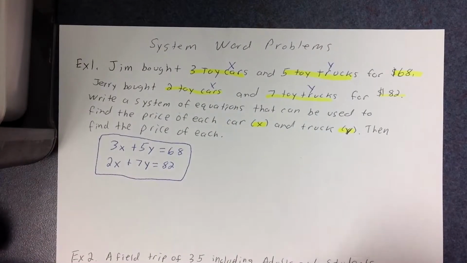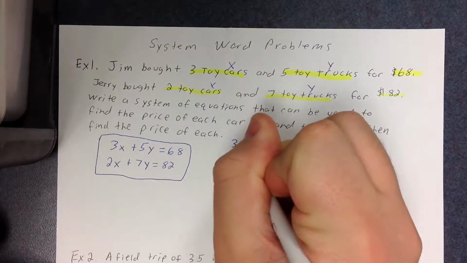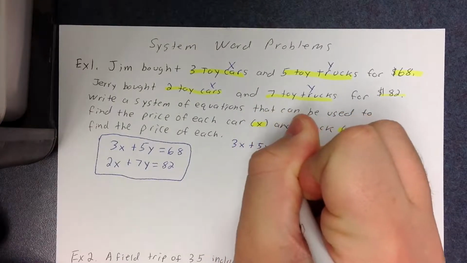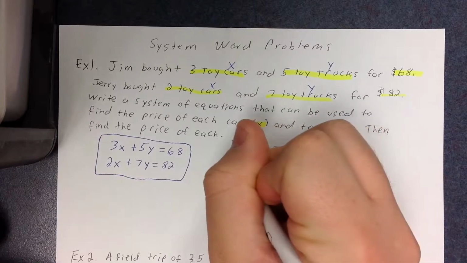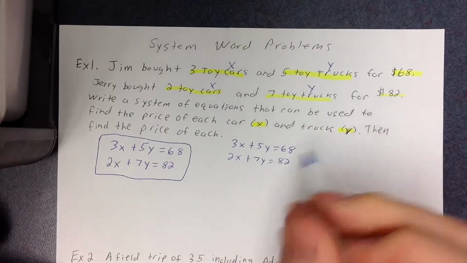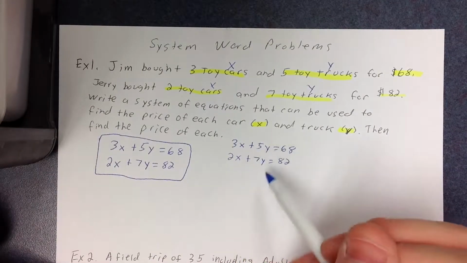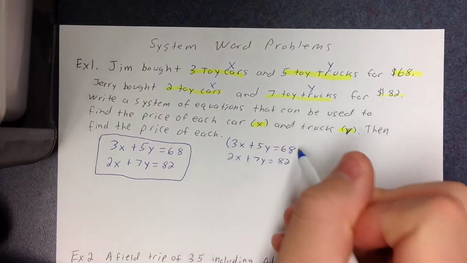Now we're going to use elimination to solve it. So if I got 3x plus 5y equals 68, 2x plus 7y equals 82, I'm going to have to figure out which variable I want to eliminate. Again, it doesn't matter. I'm just going to get rid of the x's.